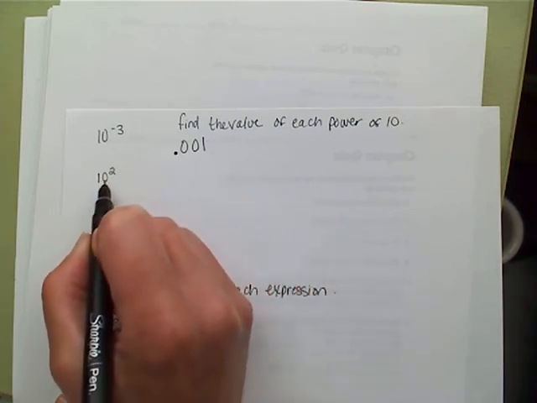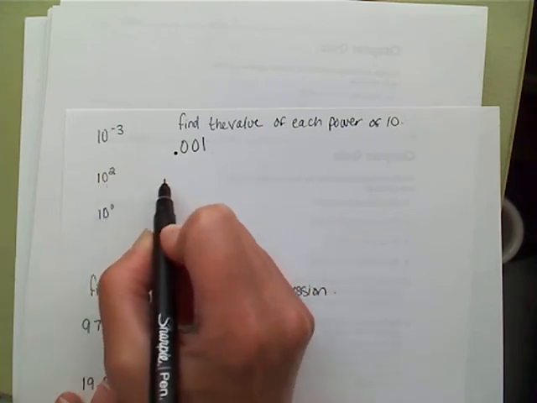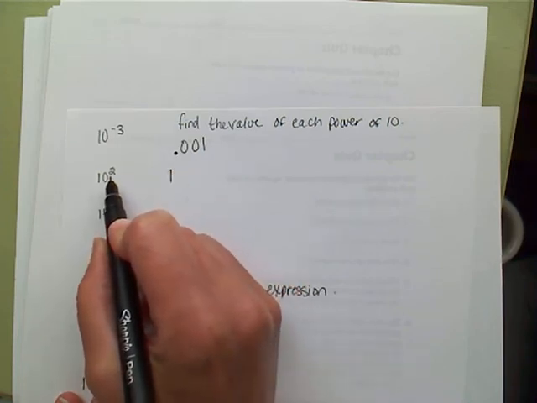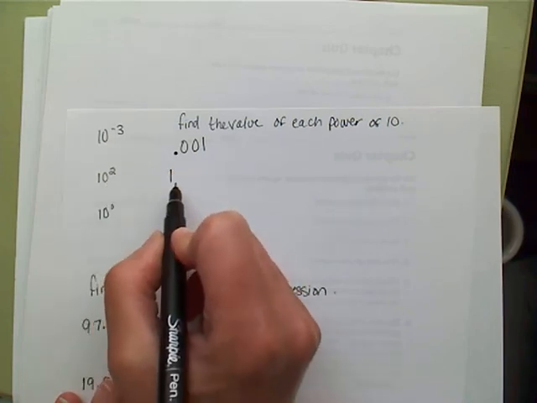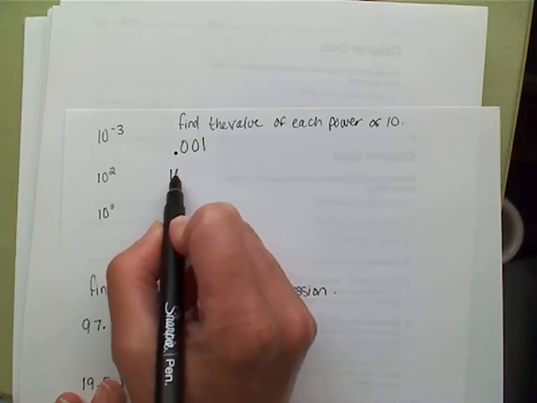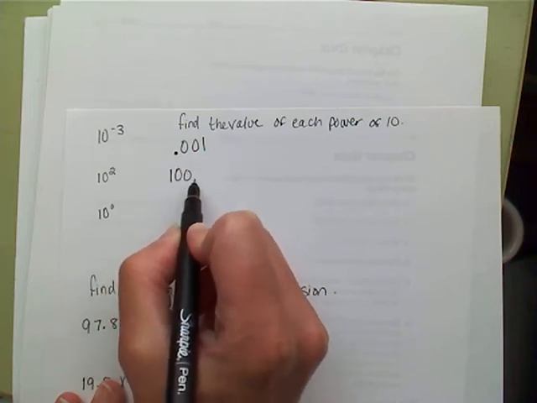Okay, 10 to the second power. So I start with my value of 1, and I'm going to move nth places to the right because it's positive. So my decimal is here. I don't want to mark the paper so it looks a little bit neater, but I'm going to move 2 places now to the right. So there's my answer for that one.